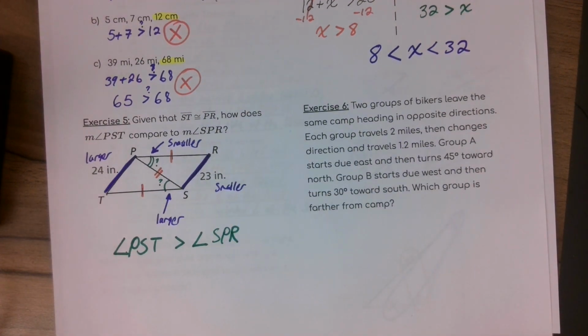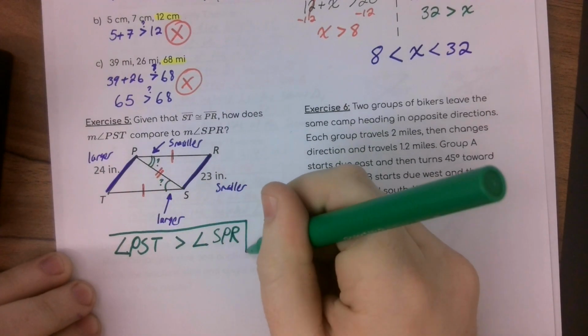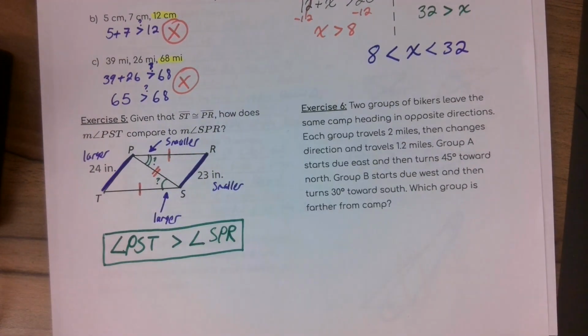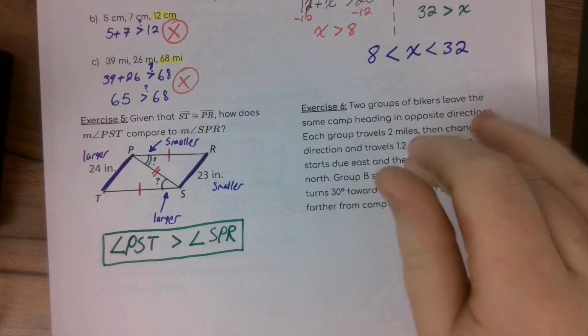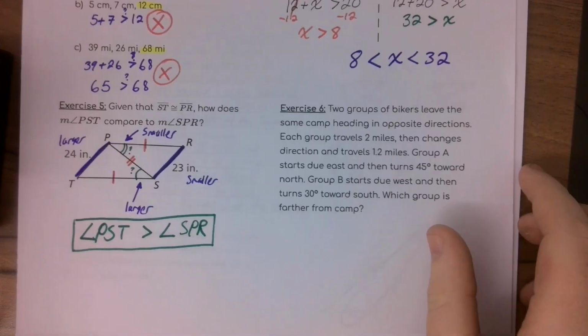And just like that, that's it. That's the entire problem. Not as crazy as it looks, right? And that was a hard version, too. This is about the toughest version of this problem I could give you.